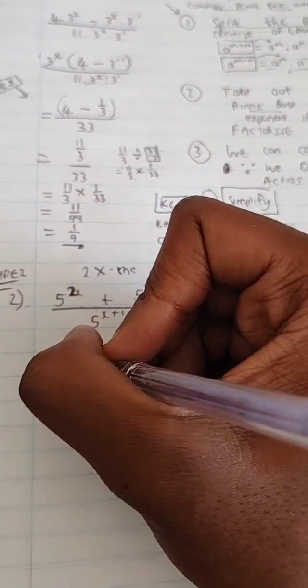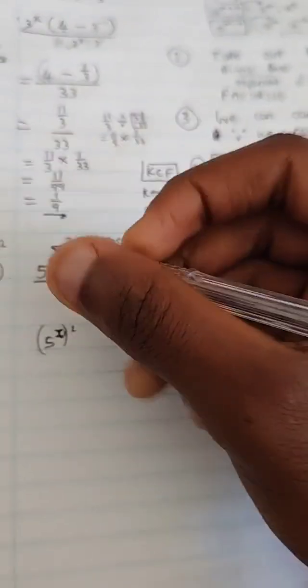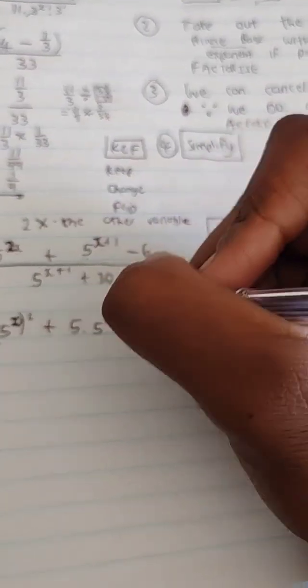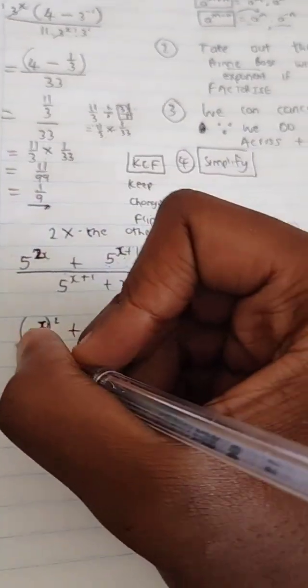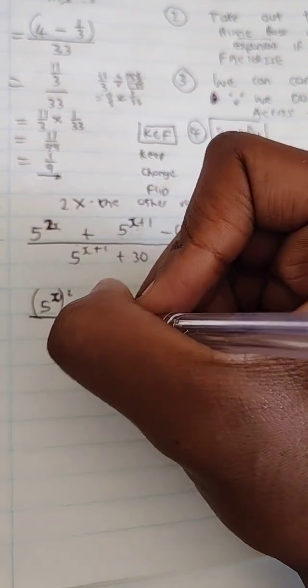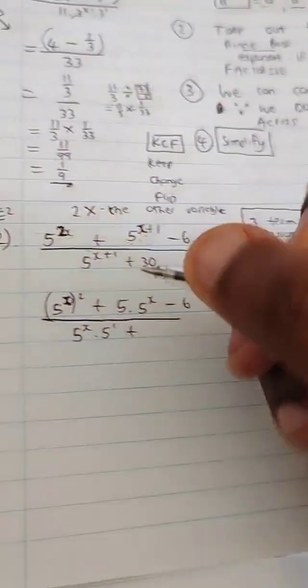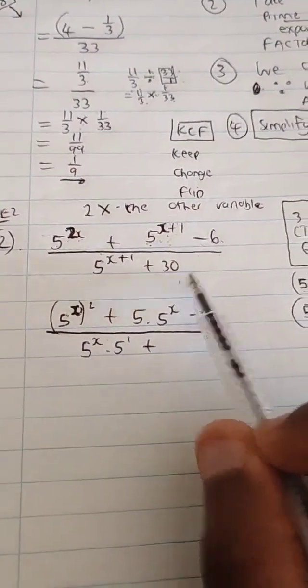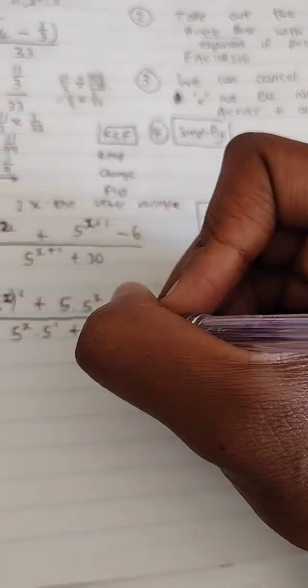So let's do this. 5 to the power x, split this. Can be written as 5 times 6.